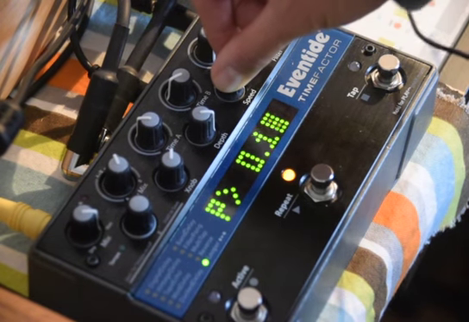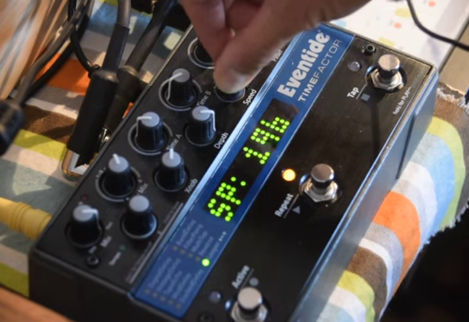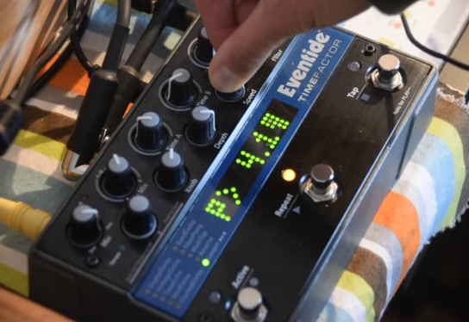The range goes from 0 to 200, which is double the speed.